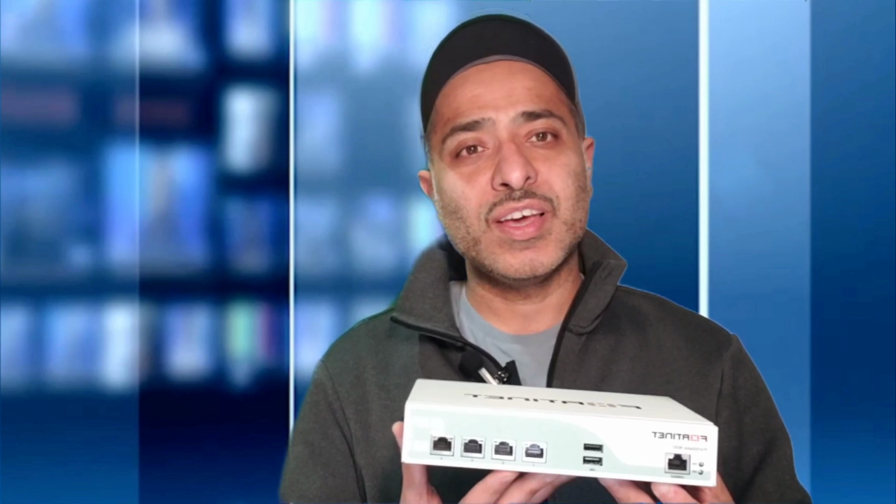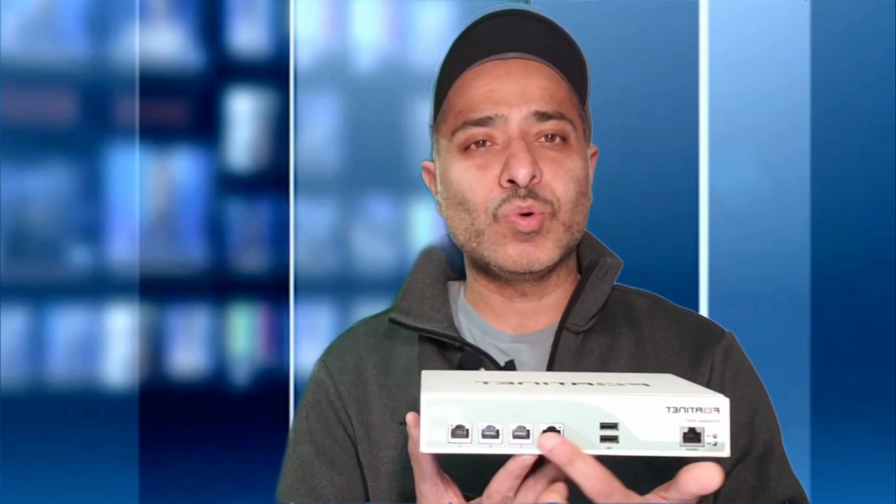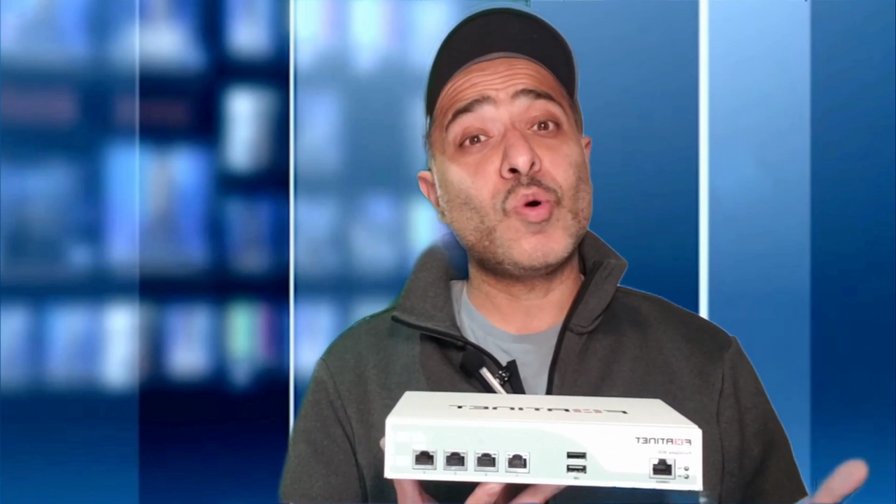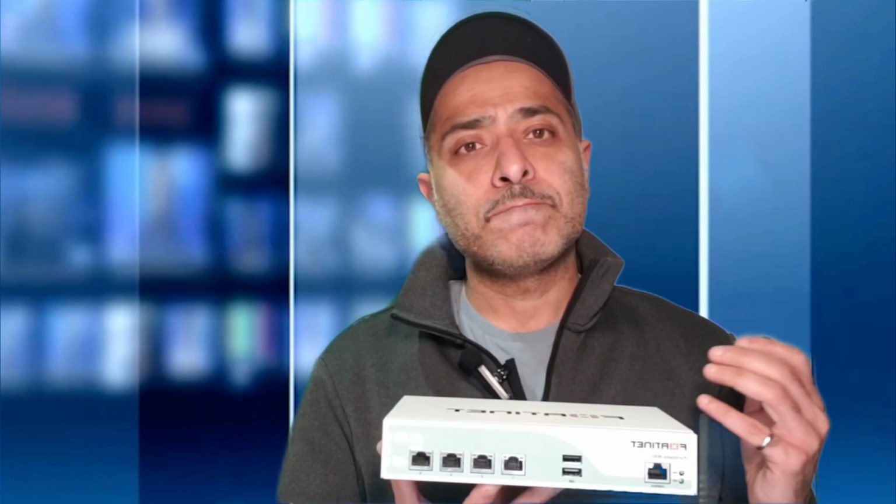Now, here's what you'll notice. At the front, we have multiple Ethernet ports. They're used to connect devices like switches, access points, or even your ISP modem or router. Each port can be assigned different roles like internal network, LAN, DMZ, or internet-facing WAN. And then you have a console port used for the CLI, and some USB ports in case you don't have internet connectivity and you want to upgrade the firmware on the box.